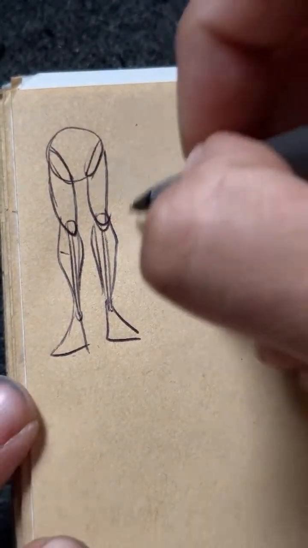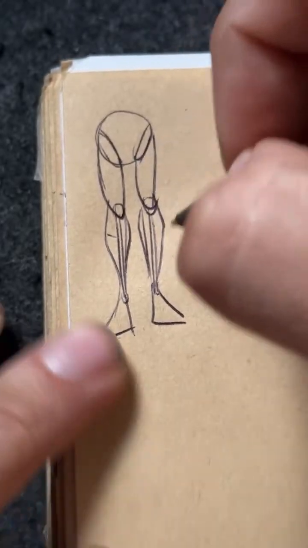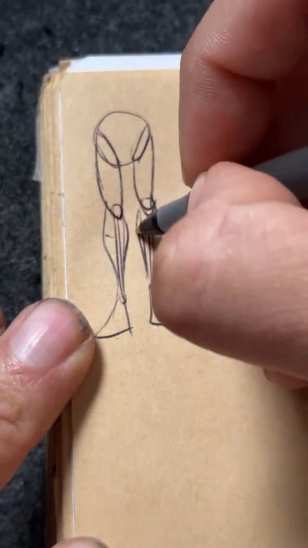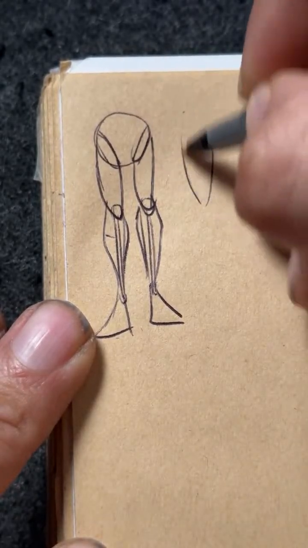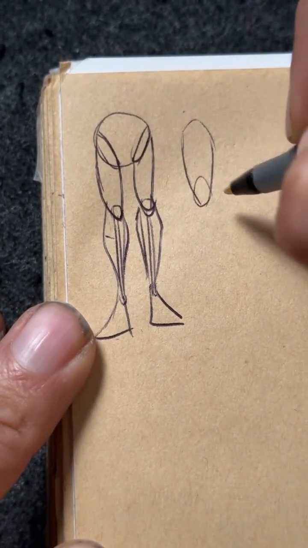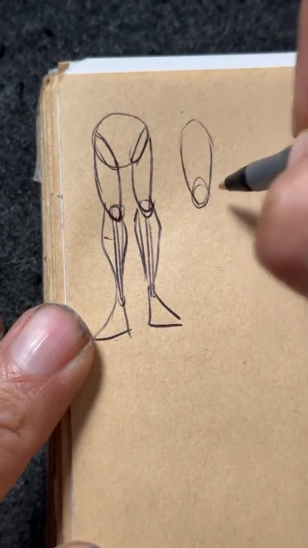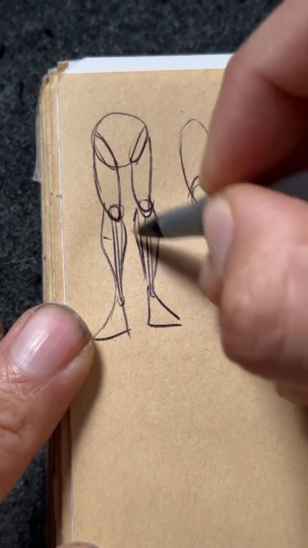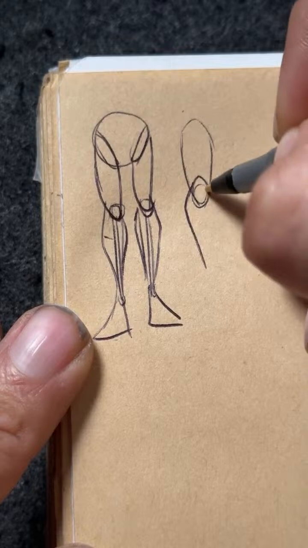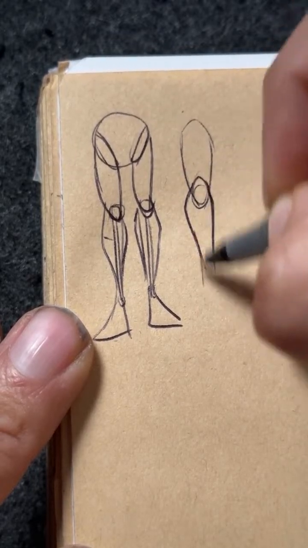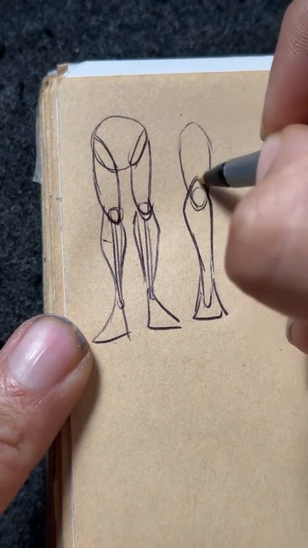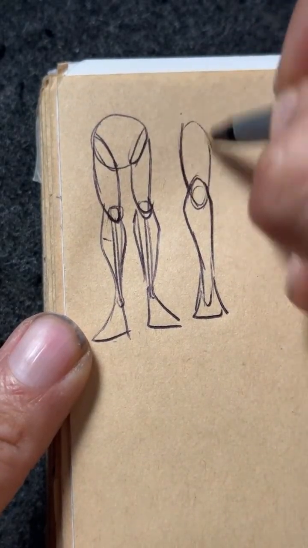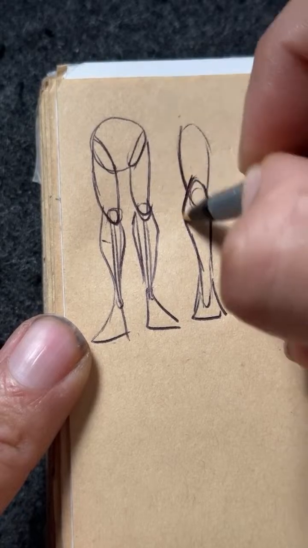Cool. Now, if we wanted to draw this from the back, all we need to do is remember that that calf muscle connects to the back of this. So when you draw that teardrop, and you draw that circle for your kneecap, that calf muscle behind is just going to wrap around that. And it goes into your ankle. So it wraps into your thigh, and it just wraps around it.